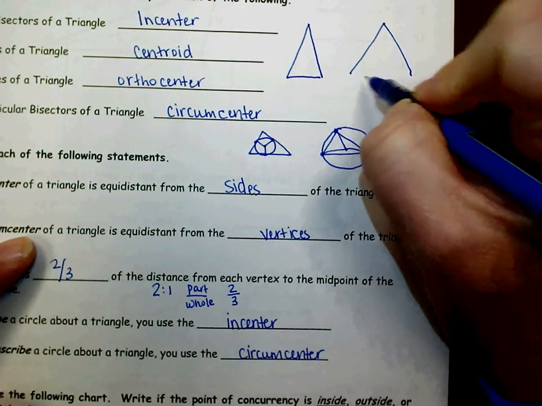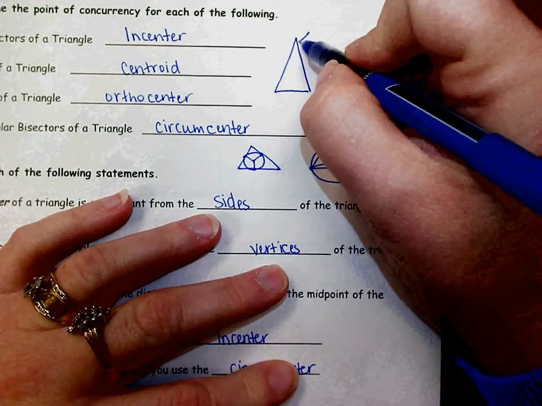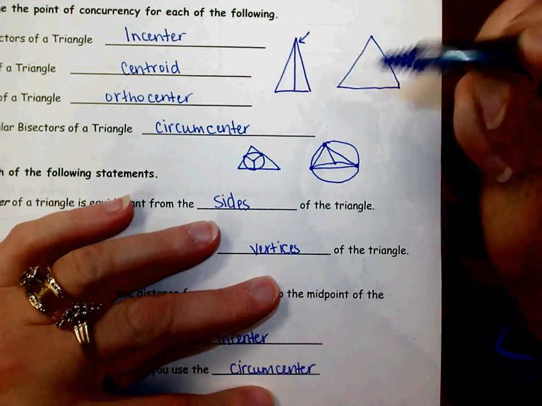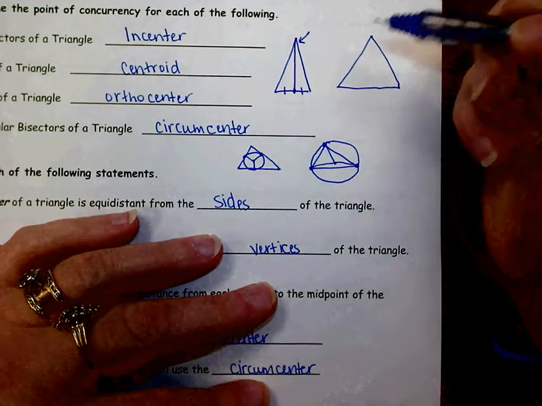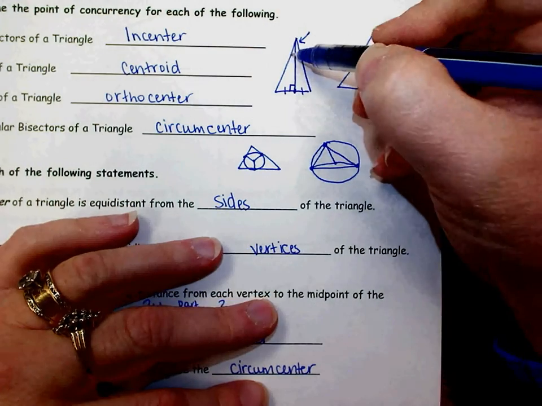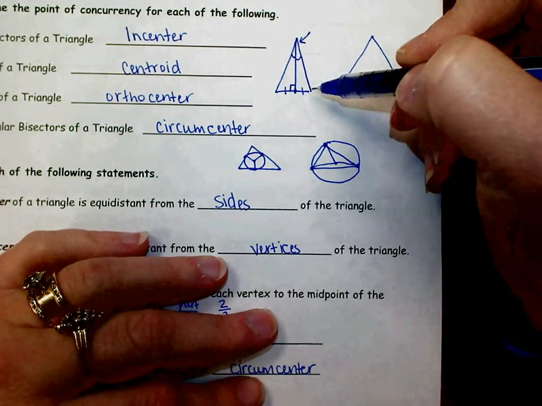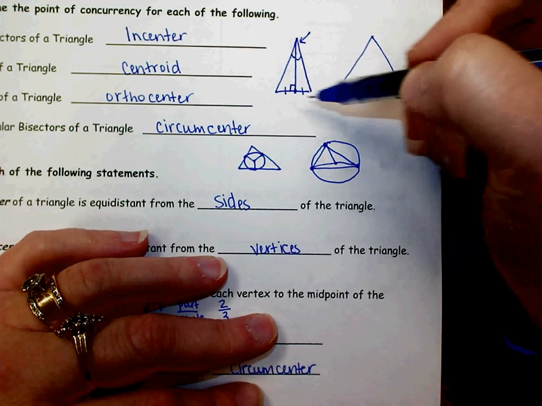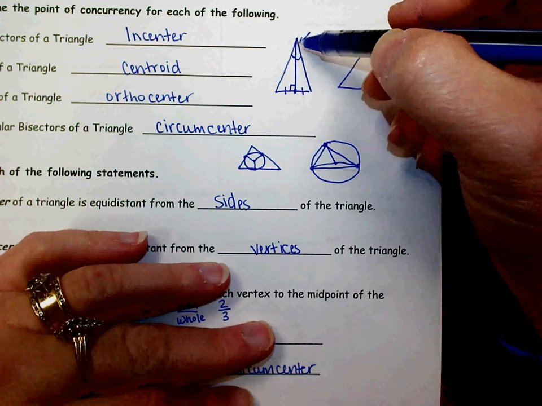So remember, with an isosceles triangle, from the vertex angle only, when you draw one of those segments, you're drawing all 4 of those segments. So if this was a median, it would also be an altitude, a perpendicular bisector, and an angle bisector all at the same time. That's not true from the other 2 angles, so you wouldn't have your points of concurrency all at the same point, but they would all have to be on this line.